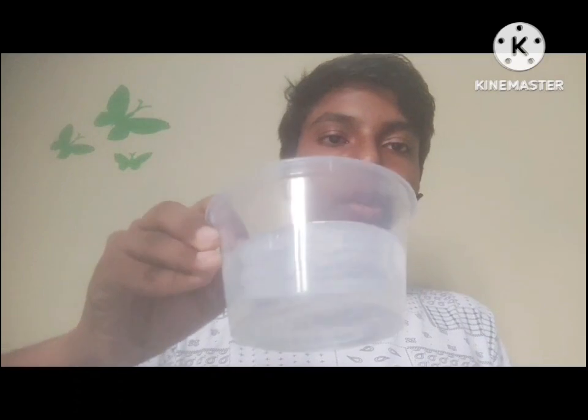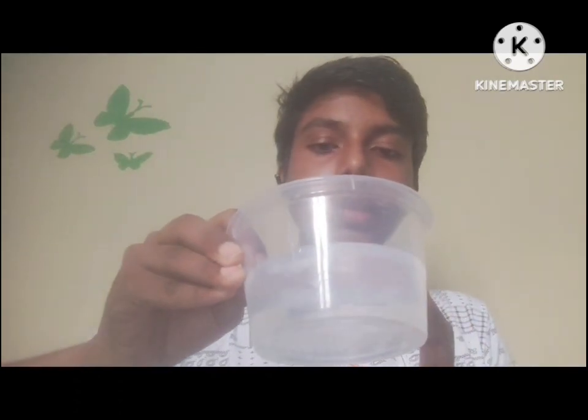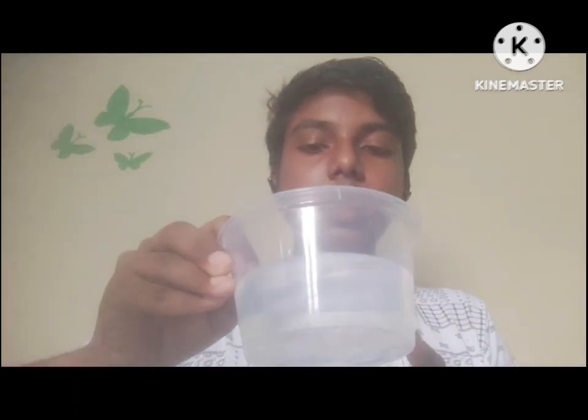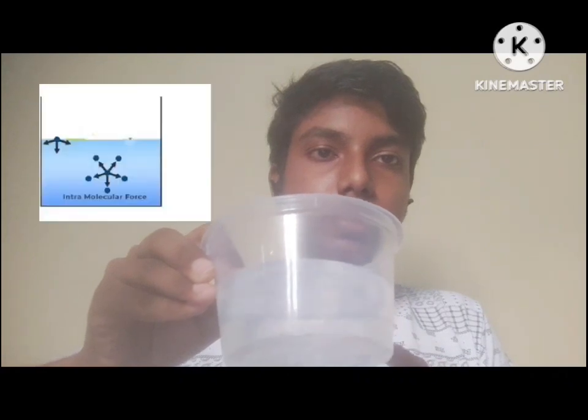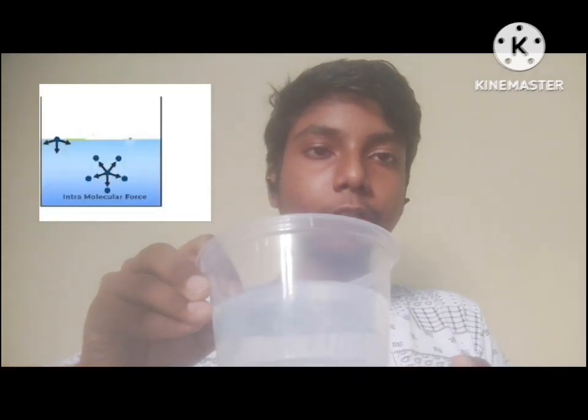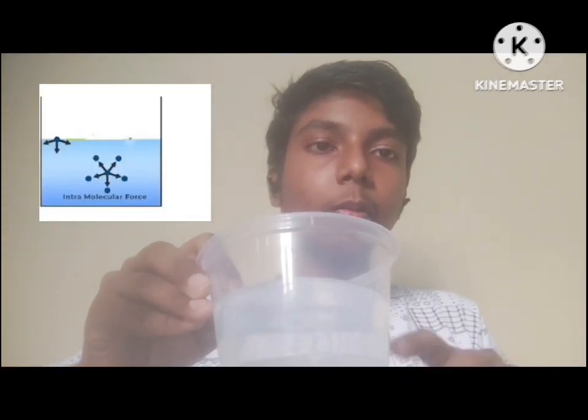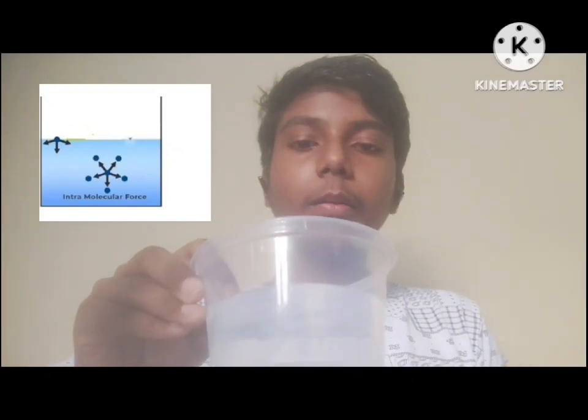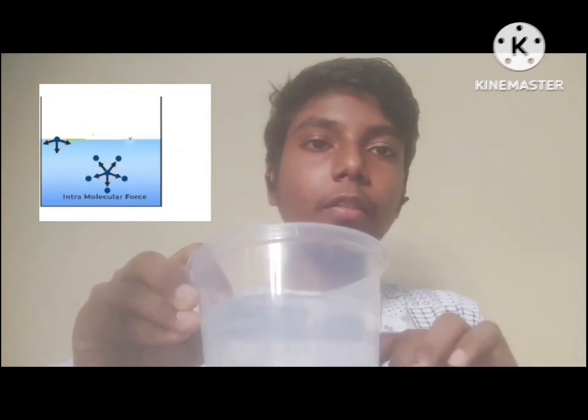Let's consider two molecules, one at the surface of the liquid and another well inside. A molecule well inside experiences cohesive forces in all directions, and all the particles surrounding it are identical. But at the surface it does not have identical particles surrounding it, due to which it experiences a net inward force, creating a surface tension.